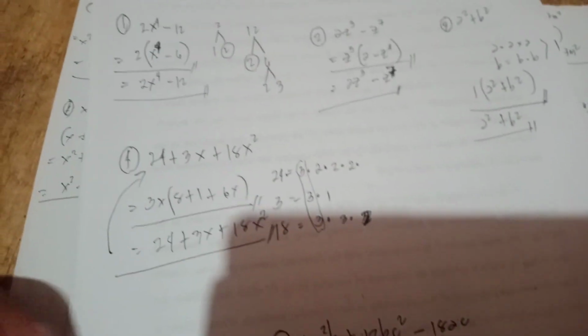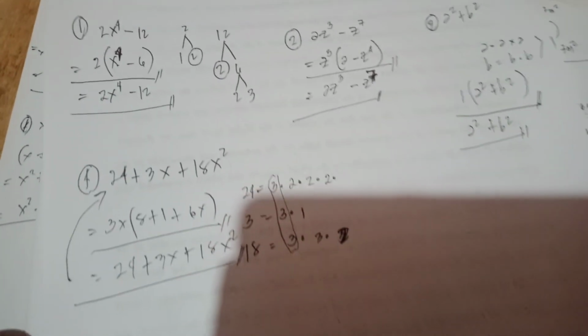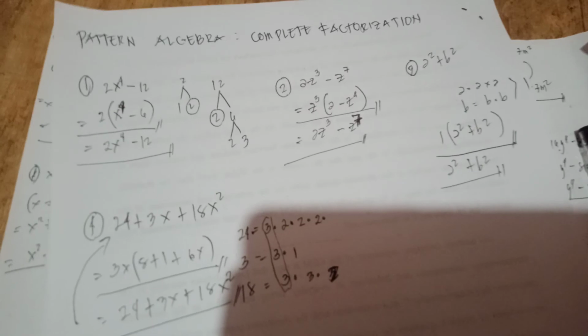Please review and make sure your assessment is correct. This is for grade 8, lecture 1.